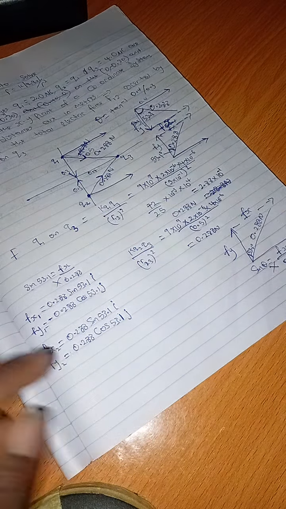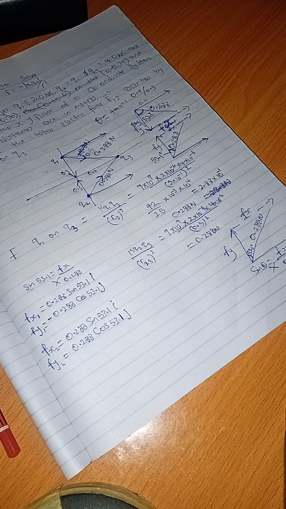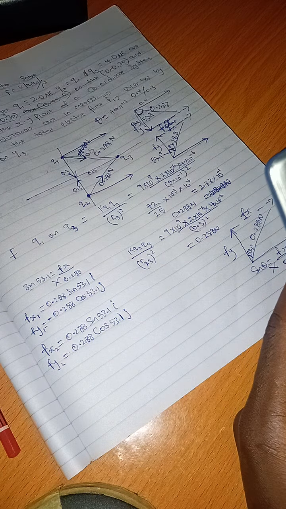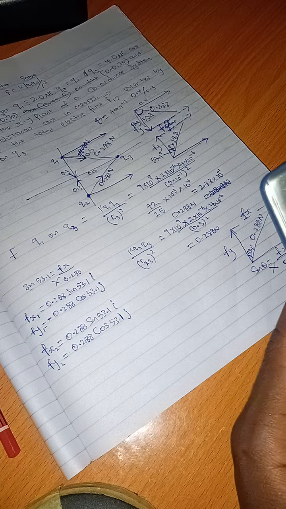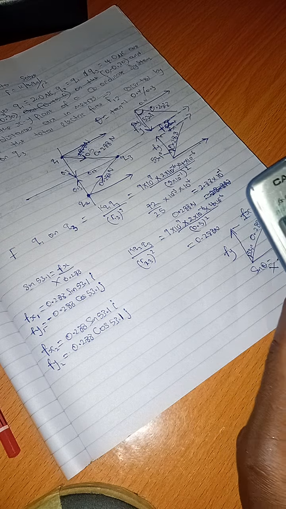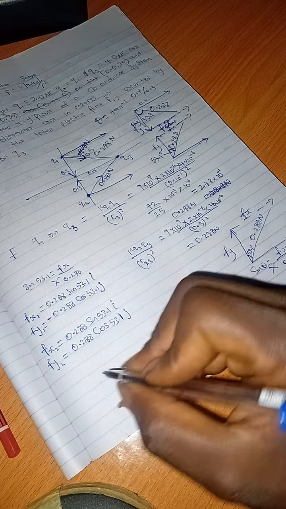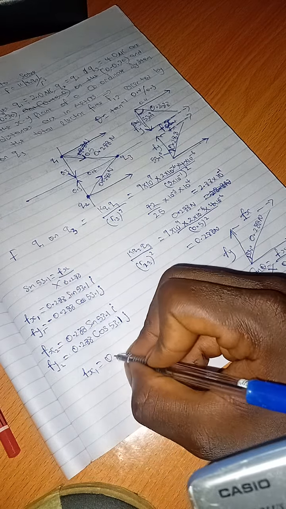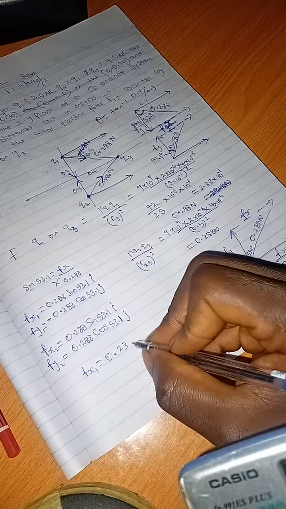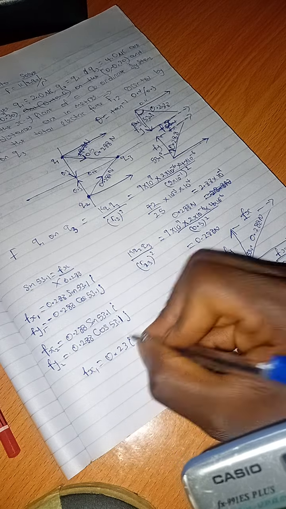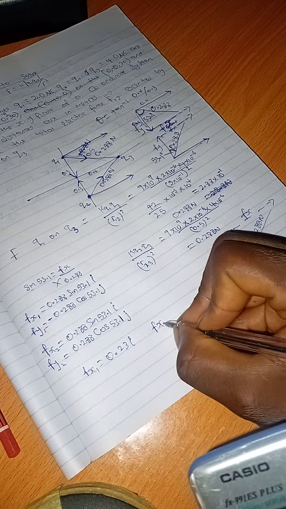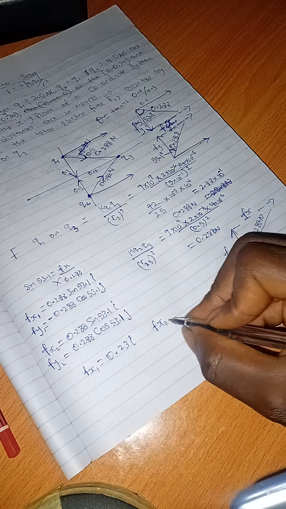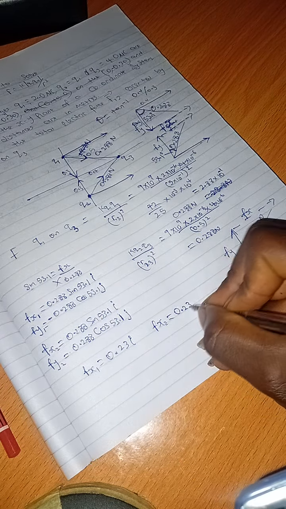Now let's add everything together. Now is 0.288 sin 53.1. So our Fx1 equals 0.23 i. Fx2, if you do this one, we get 0.23 i.